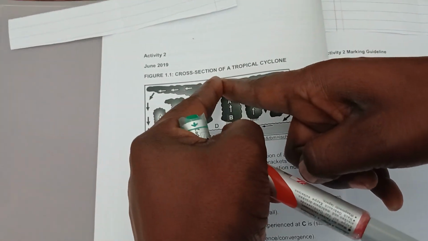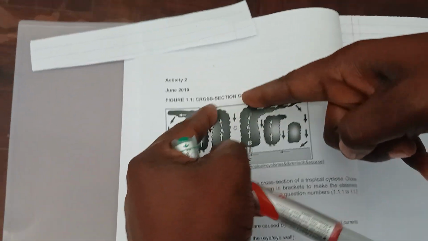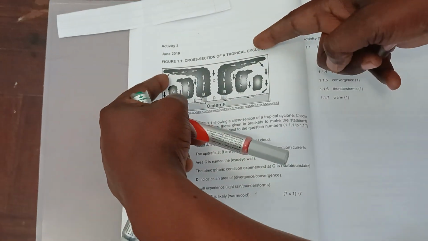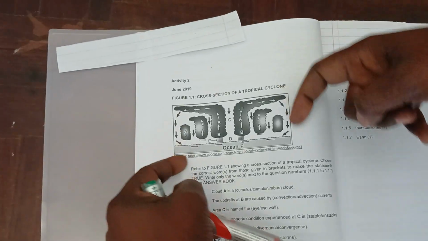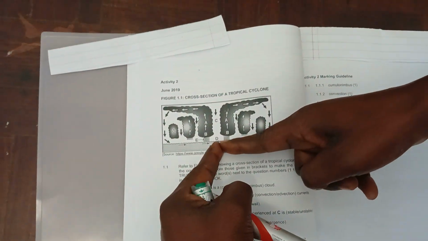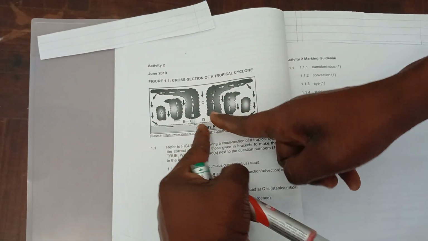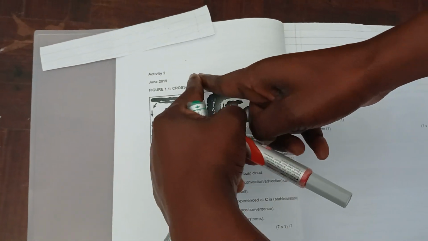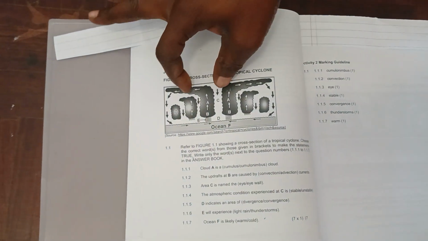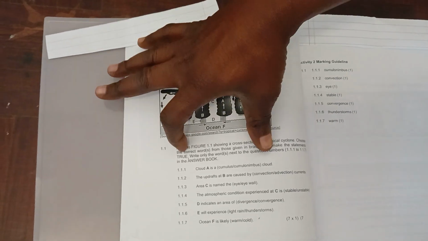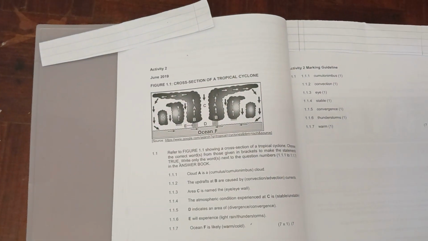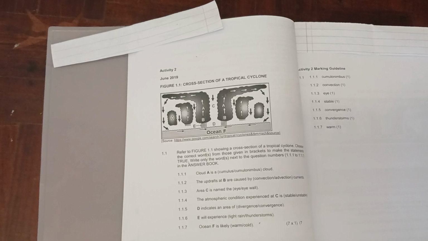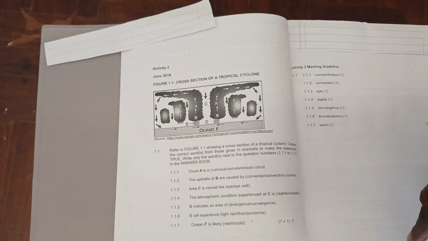In the upper atmosphere, it diverges, it's now cold, then it sinks. Then on the surface, it converges, rises, cools, cumulonimbus clouds are formed. In the upper atmosphere, it diverges, it sinks again. This is how you explain the cross-section of the tropical cyclone.